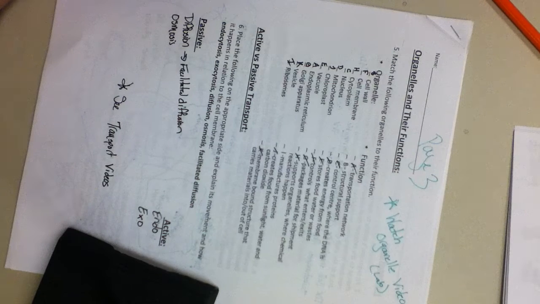Letter C is the nucleus, the control center, the brain of the cell where the DNA is found. D is the mitochondria. This is the mighty mitochondria that's going to produce energy from food or whatever type of substances the cell uses for energy.